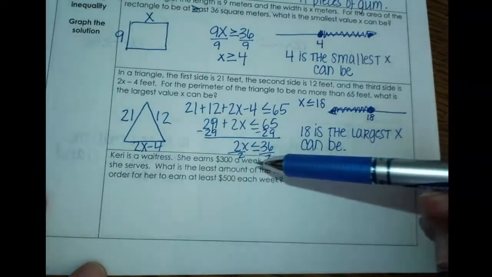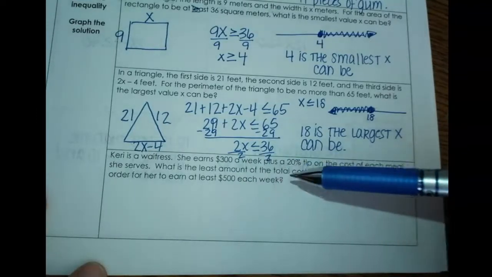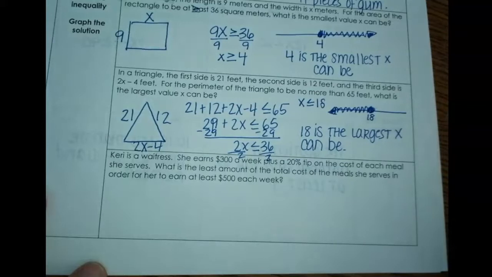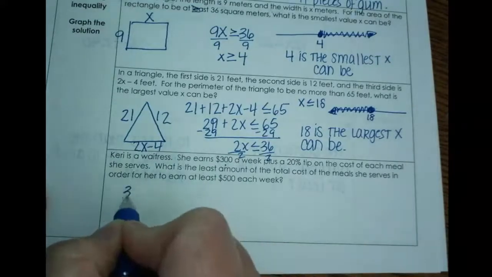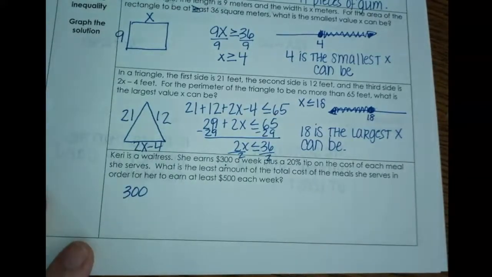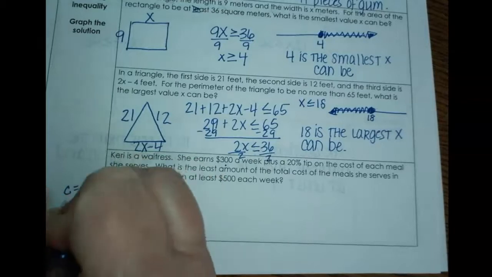What is the least amount of total cost of meals she serves in order for her to get at least $500 a week? So Carrie needs $500 a week. Maybe she's got rent on an apartment, or maybe she's got a car payment. You know, she just needs $500 a week to make it. So no matter what, just going to work, Carrie earns $300. Okay? I'm going to use C for the cost of meals.